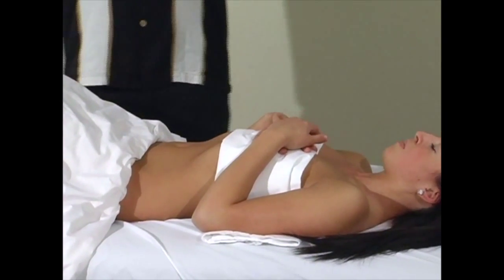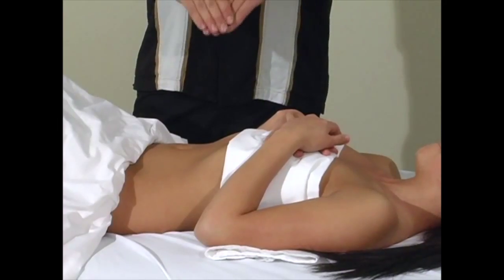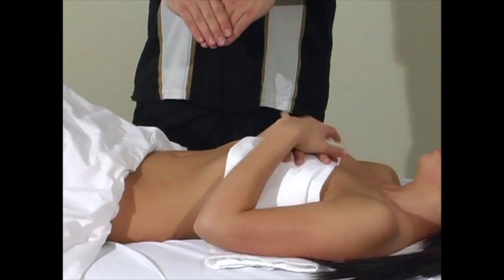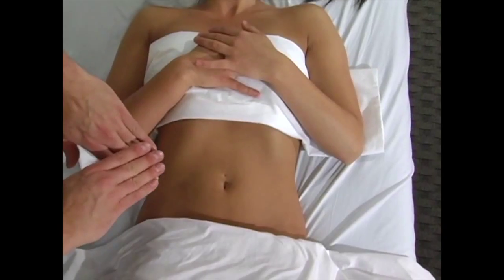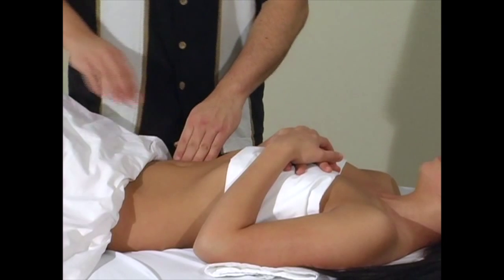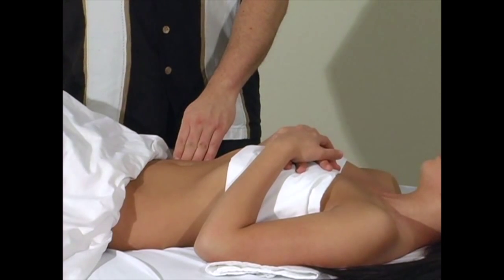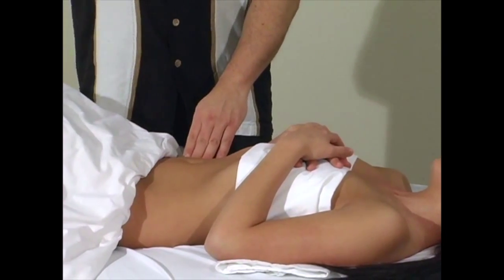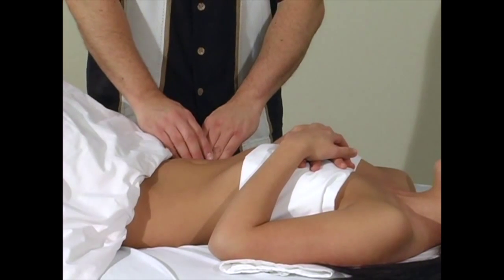Oblique angle, fingertips. We're going to drop down, exhale, we'll drop in again. Each time she exhales, we'll drop in until we hit the actual psoas itself. To find out if it's the right spot, she'll gently lift her leg up a tiny bit. It'll engage the muscle and you'll know you're there.